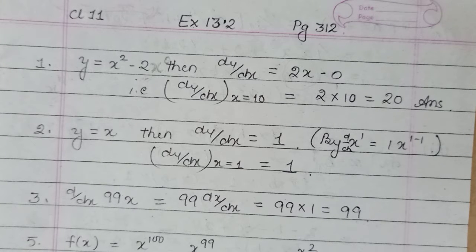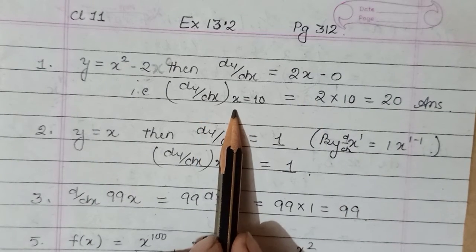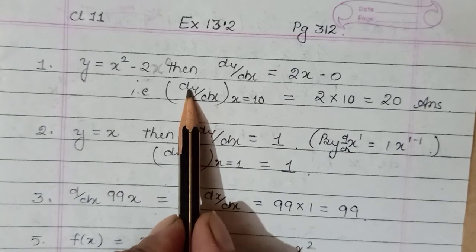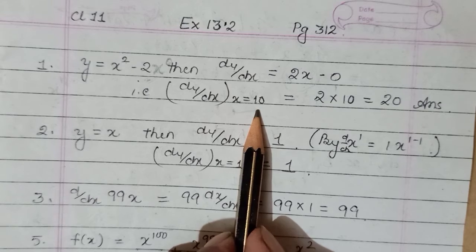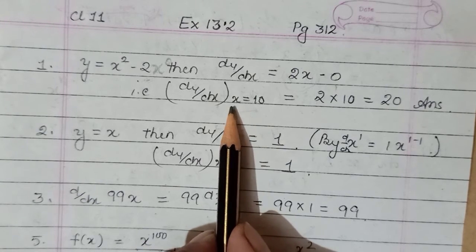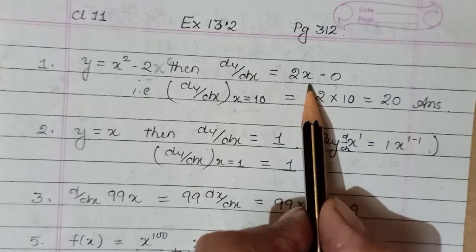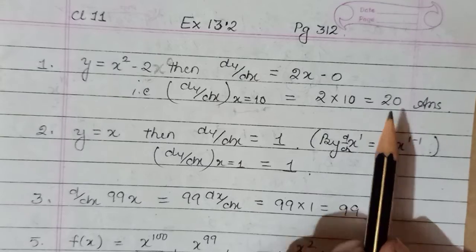All right, now the question was not only to find the derivative, it was to find at a particular point, that is when value of x is 10. So we write this symbolically, finding value of the derivative at x is equal to 10. Okay, so that's simple enough. Wherever there is x, put 10, that's all. Derivative came out to be 2x, so 2 into 10 if we want to find it at x is equal to 10. So the value is 20.